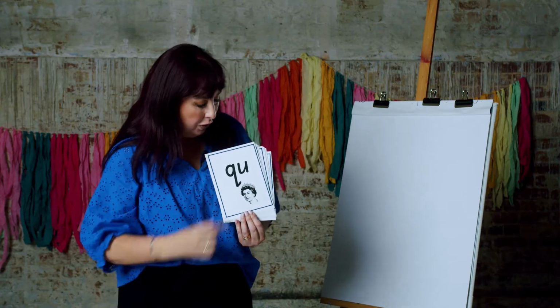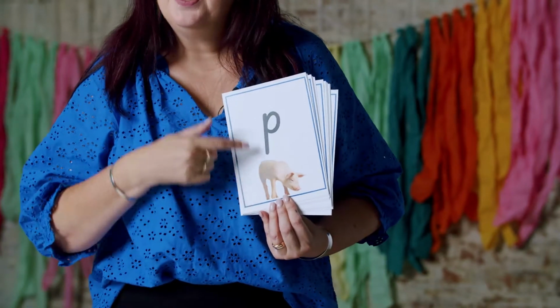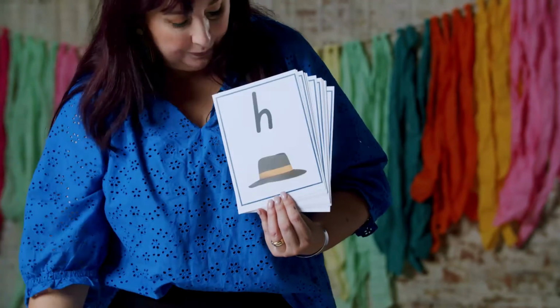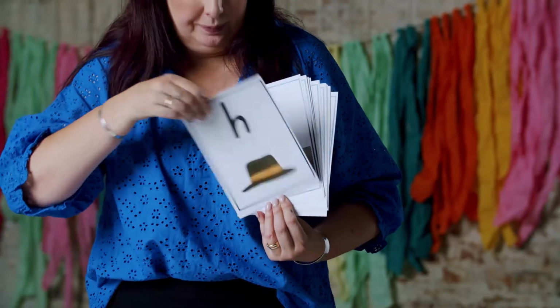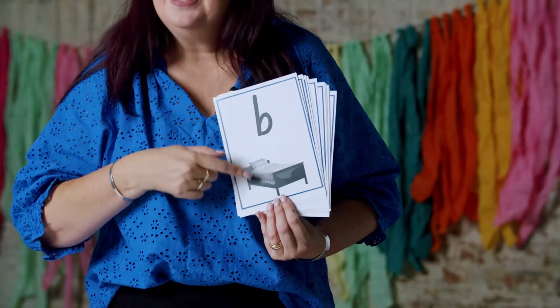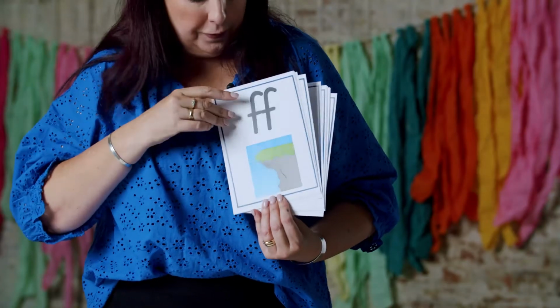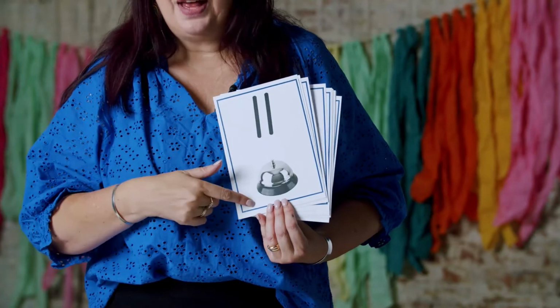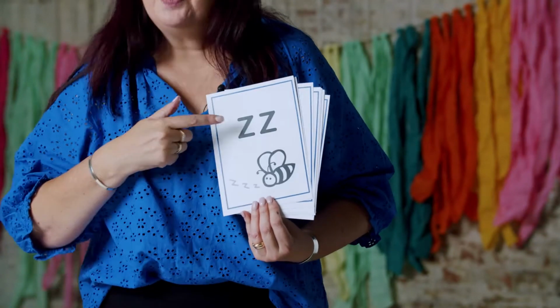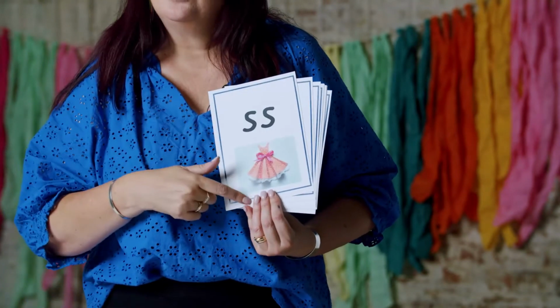C, cat, K. L, ladder, L. Q, queen, Qu. P, pig, P. No voice, P. H, hat, H. N, nose, N. B, bed, B. Double F, cliff, F. Double L, bell, L. Double Z, buzz, Z. Double S, dress, S.